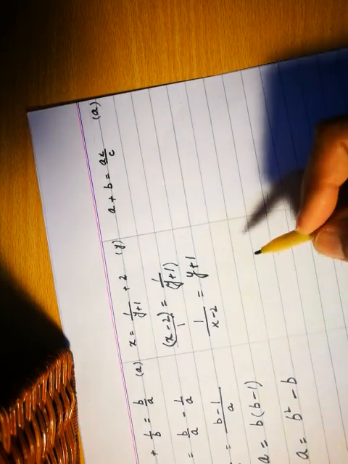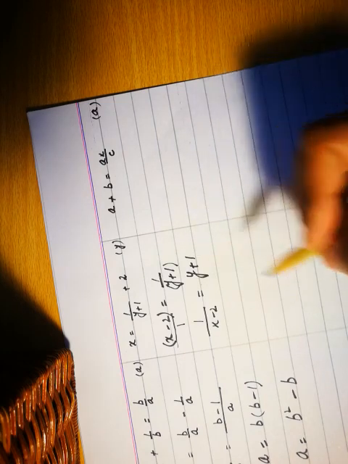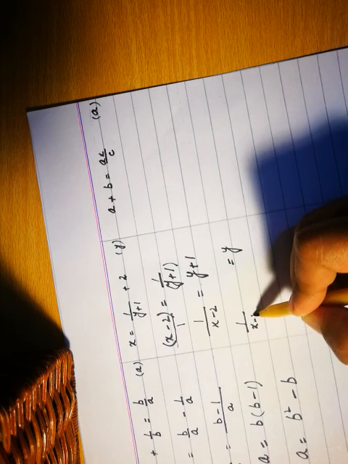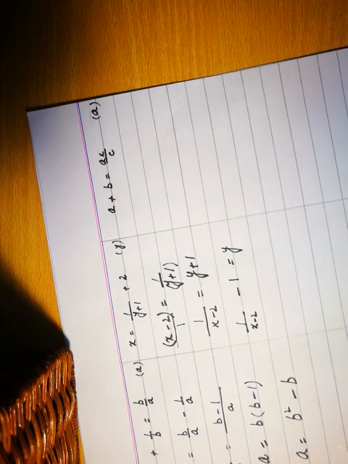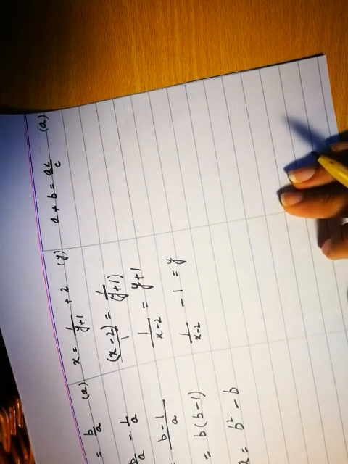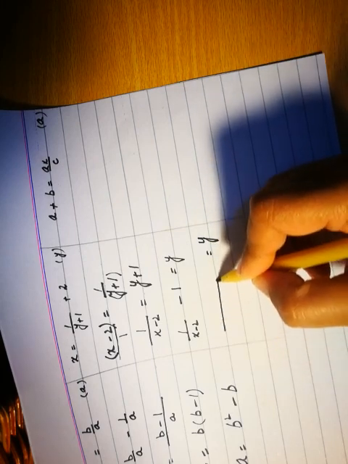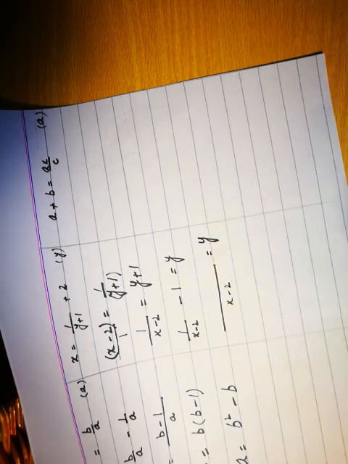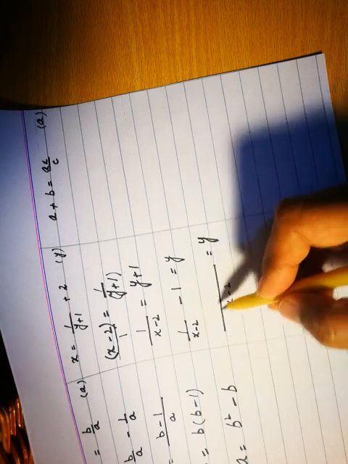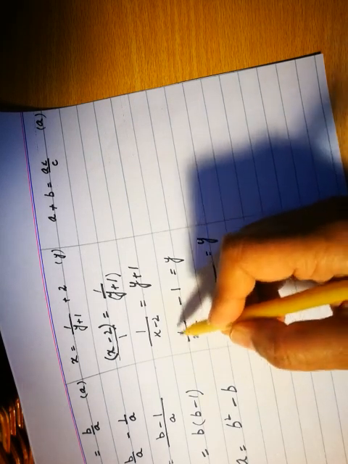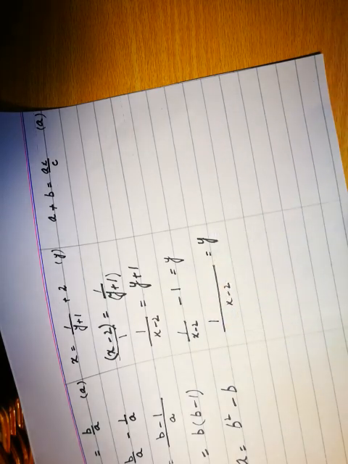Now, if I want to make y the subject of the formula, plus 1 is extra. So, I am going to shift it to the other side. 1 over x minus 2 minus 1. Now, this is not the most simplified form. We have to take the LCM. So, what is the LCM? That is x minus 2. Let me write it down. x minus 2. Now, as the two denominators are the same, this denominator is equal to the LCM. So, we are going to leave 1 as it is.